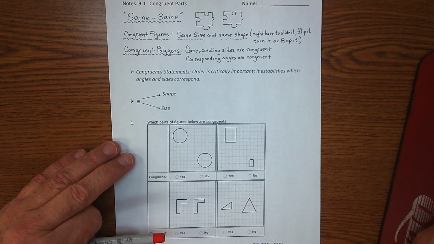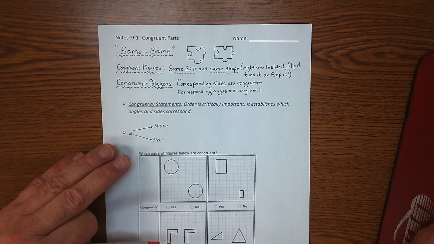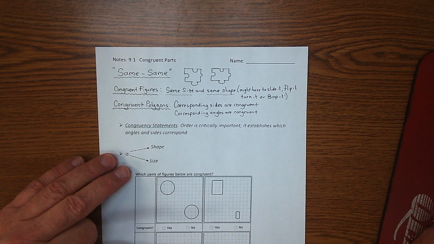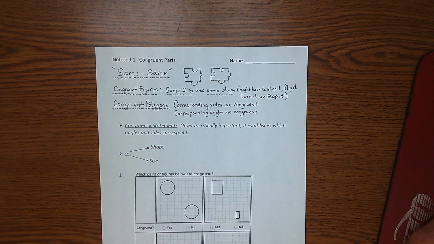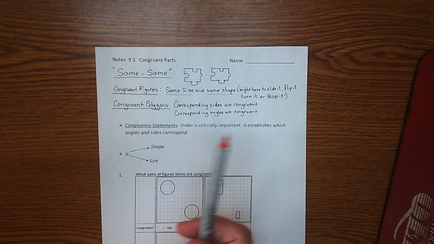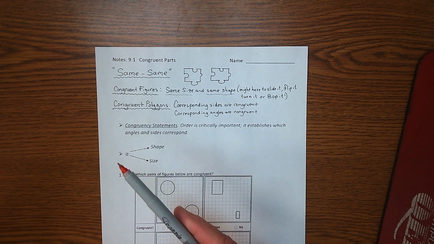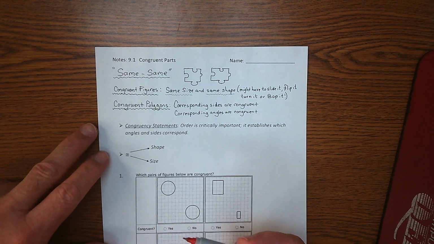Okay, this is lesson 9.1. This is about congruent parts. And the biggest thing about congruent parts is same shape, same size. So it doesn't matter if we slide it, flip it, turn it, inside out it, bop it, whatever it takes. Same size, same shape. So that's what congruent figures are.